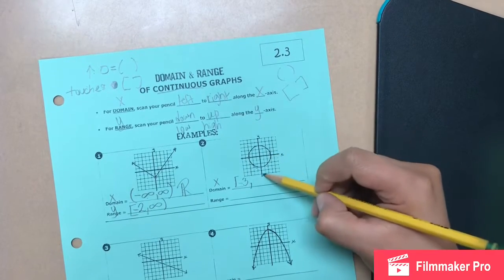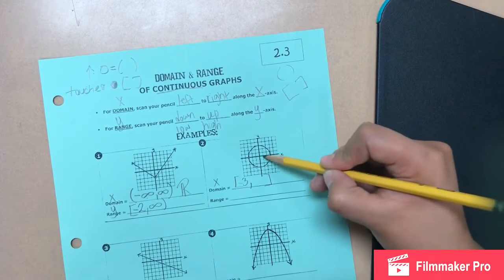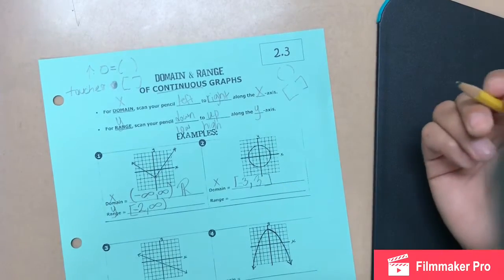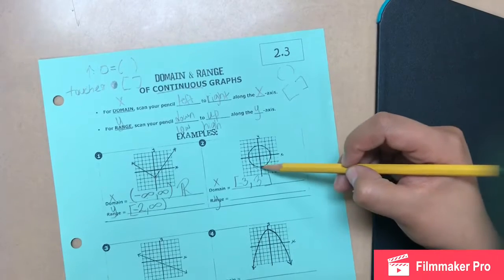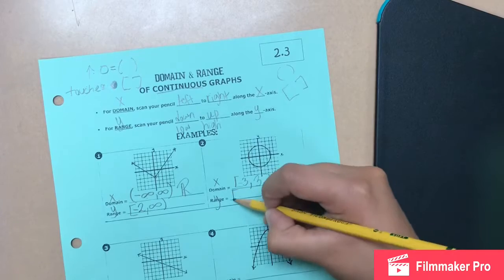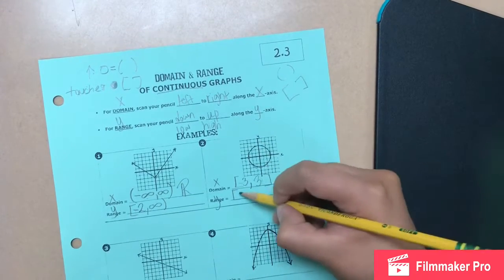And how far right is this? That means how far right on the x-axis is it? That's +3. It touches +3. If I do the range, this is low to high. So if I put my pencil on the lowest point, it touches and then goes back, so that's a bracket. How low is this? Well, on the y values, this is -3 also.